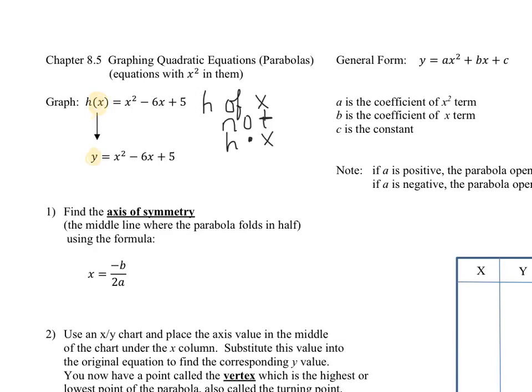The h could also be a different letter. It could be g of x, or it could be f of x. All of those would get replaced with y.